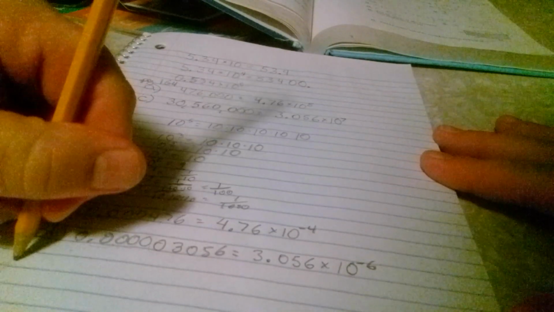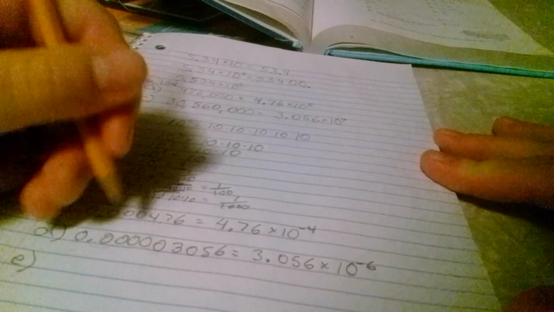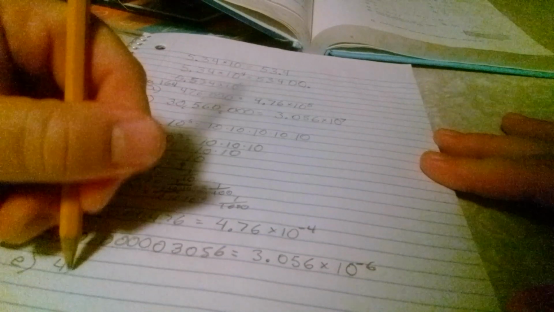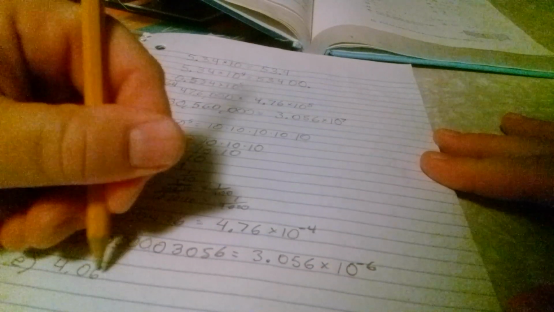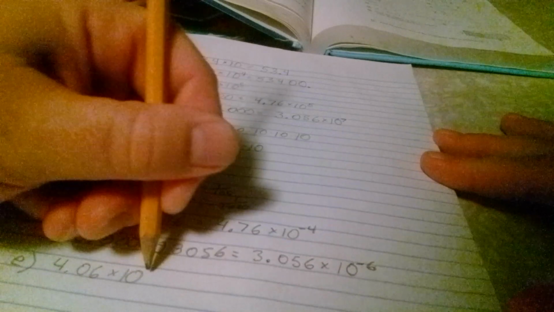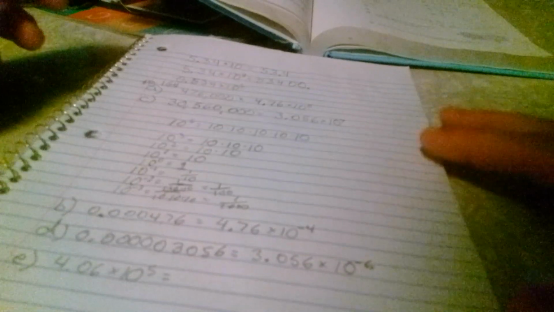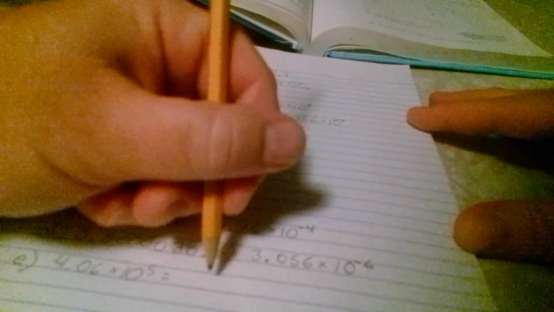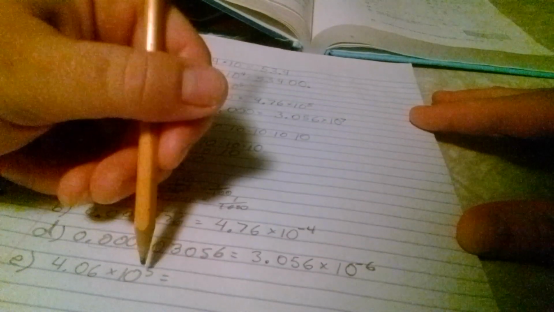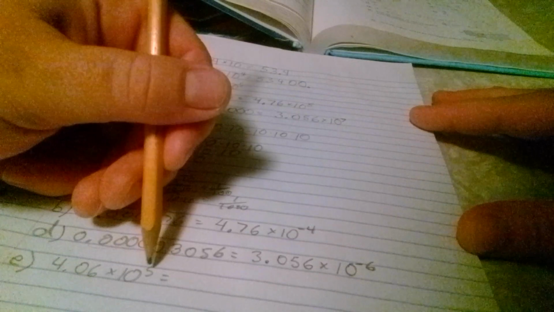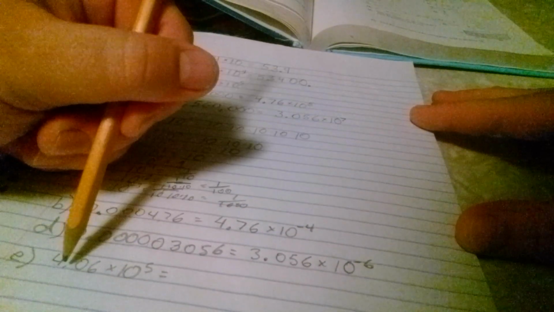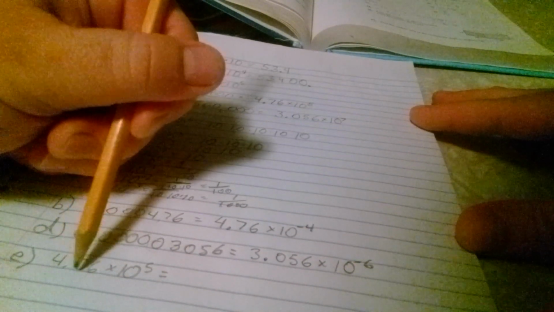And then E here, we're going to start with the scientific notation. So they give us 4.06 times 10 to the fifth, and they want us to write that in standard notation. So I'm going to write this, and since I'm doing a positive exponent here, a positive 5, that means I'm going to be moving my decimal place to the right.